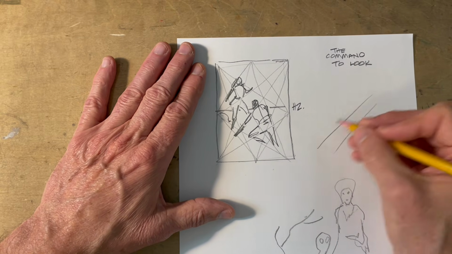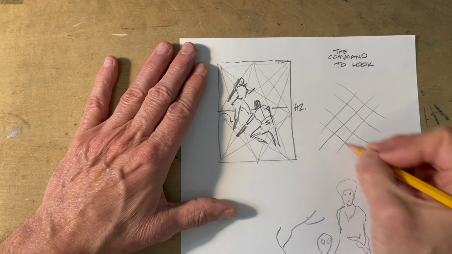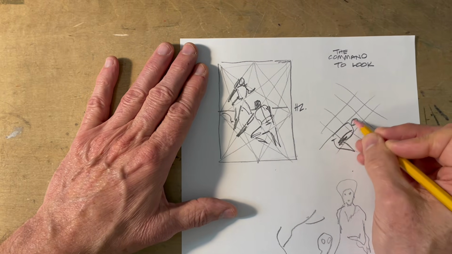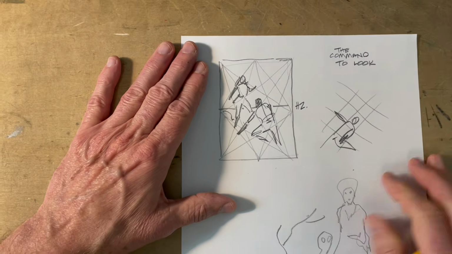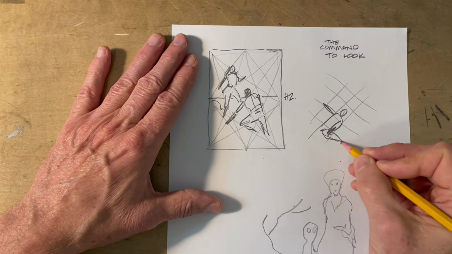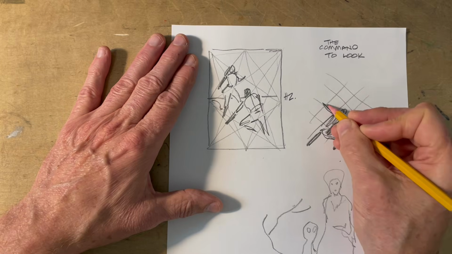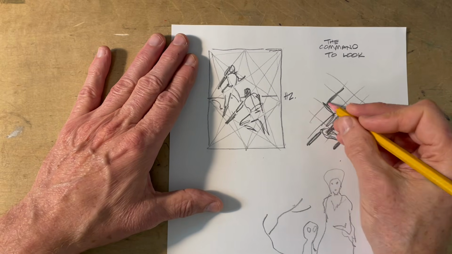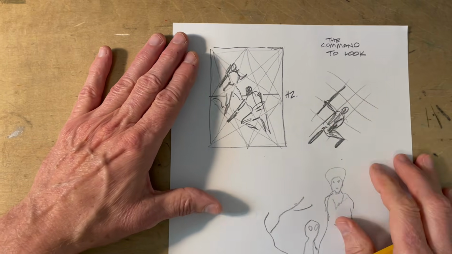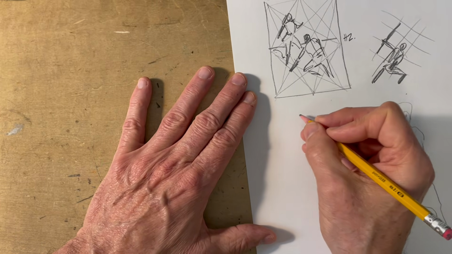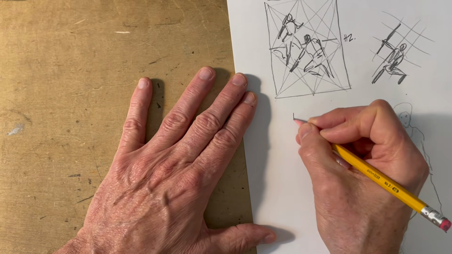One is diagonals. So if you compose, like say figures, based on diagonal lines, you're going to get a dynamic composition. Another method described in the book is restraint.